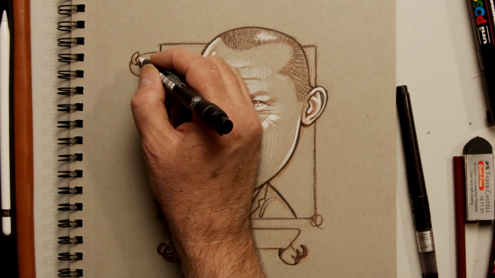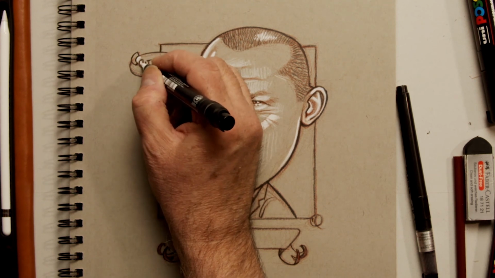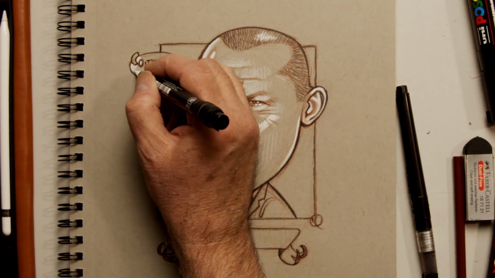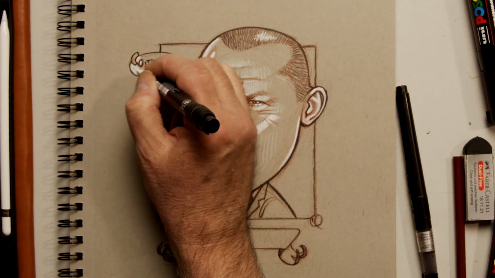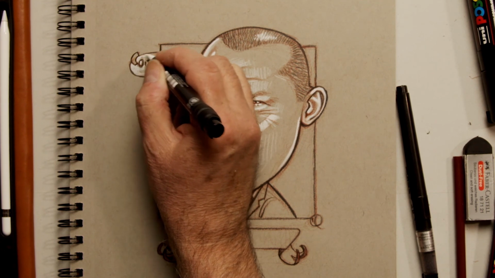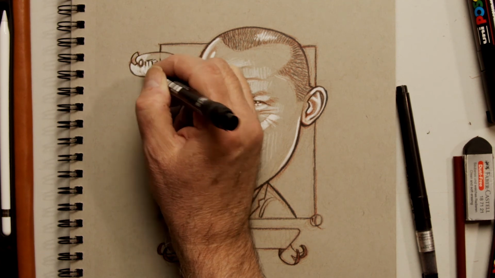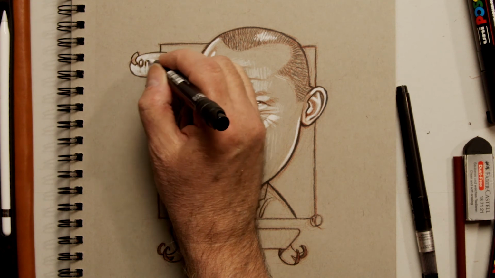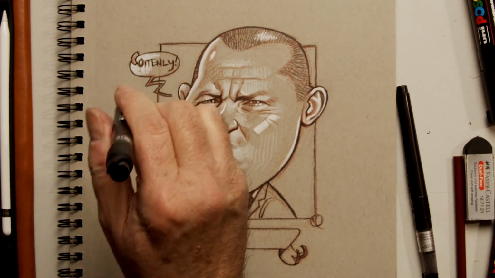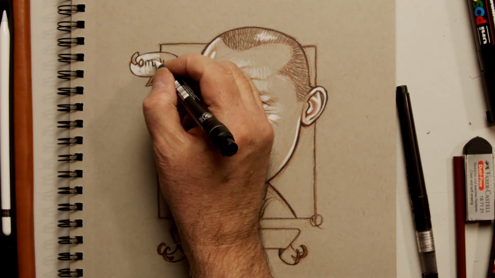I'm going to fix the darks in a sec around the eyes, which will help make the eyes pop out even more. So just generally around the pupils, subtly darken those areas. The word balloon here, I'm just going to help out a little bit.